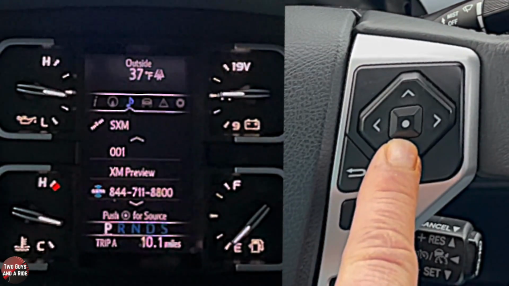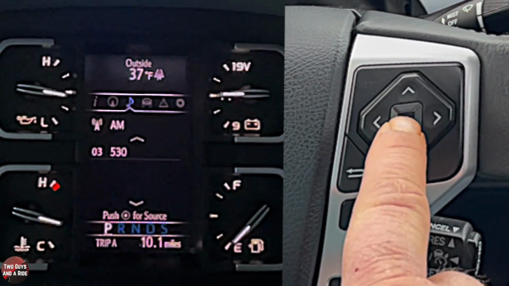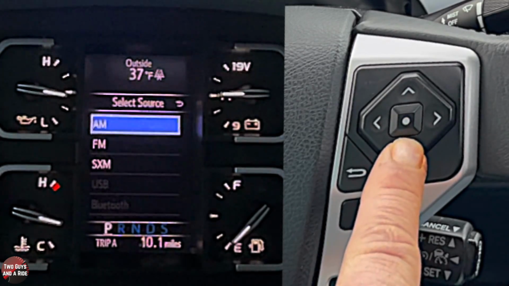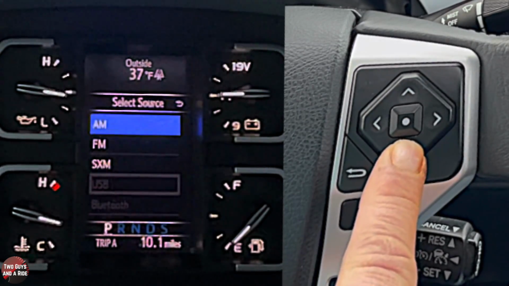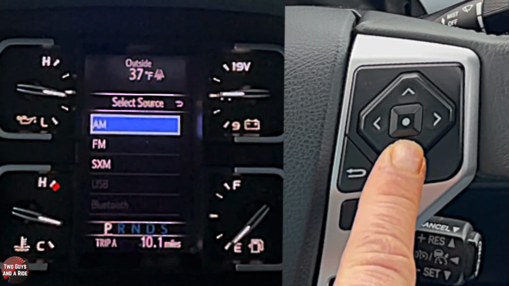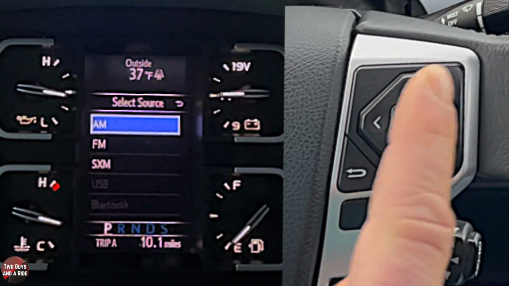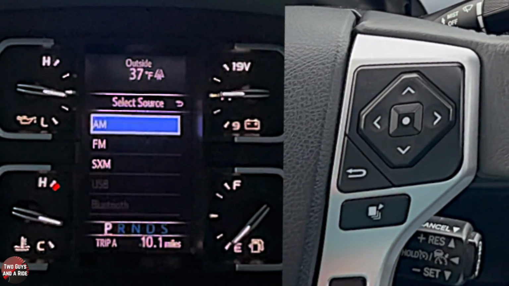If I go back to this for a minute, you notice that USB and Bluetooth are not highlighted. That's because my phone is not connected and I don't have a USB plugged in. But if I did, those sources would show up there as well.